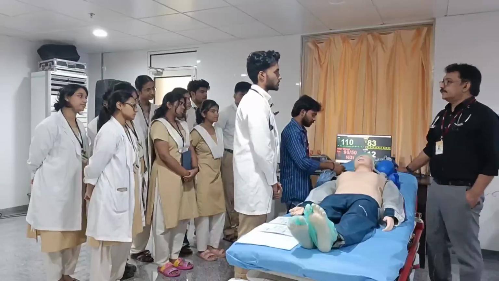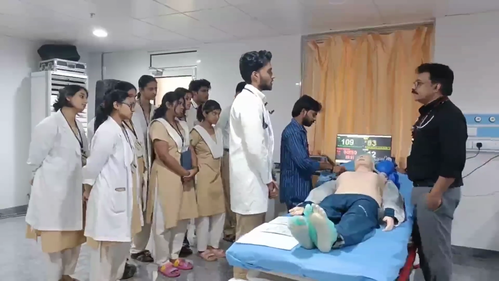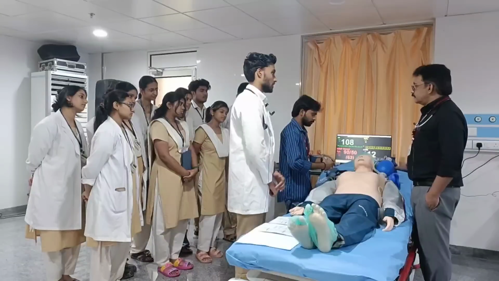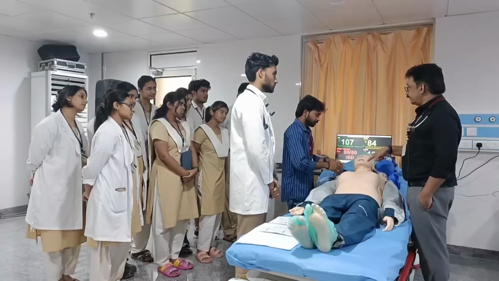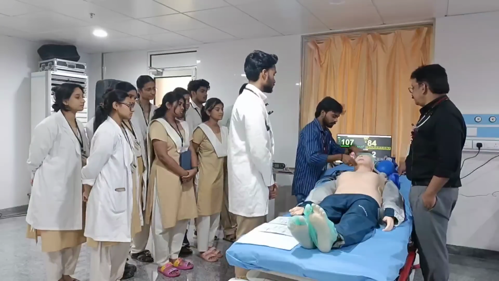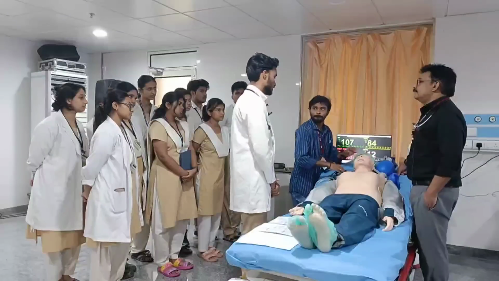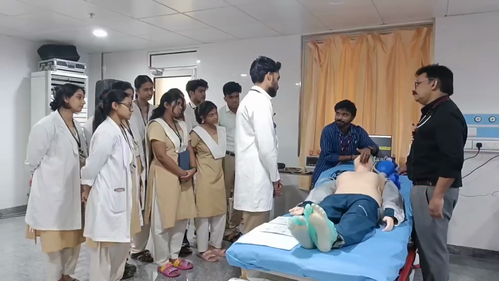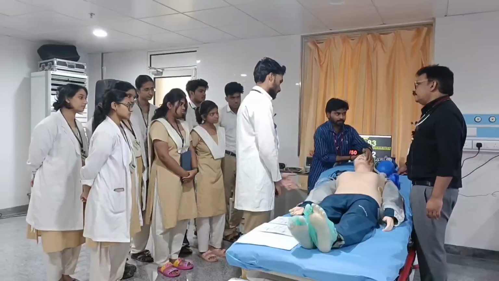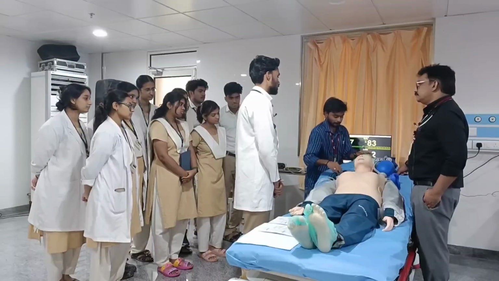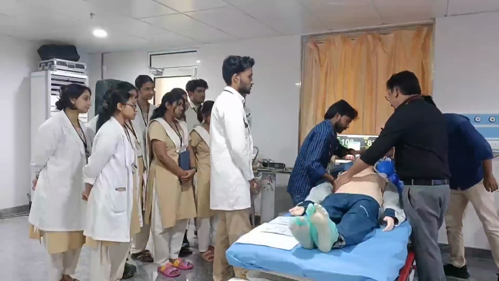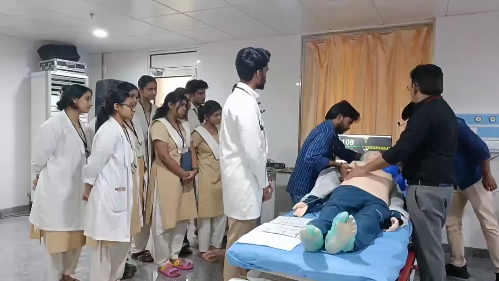So are there any secretions obstructing the airway? Mild secretions are there. Okay, so we'll have to perform suction. Before that, we'll have to clear the airway. Clear the airway with your suction. So first we'll have to perform the chin lift head tilt maneuver. So now the airway has been cleared. Now we have to perform suction in the left lateral position or the recovery position. Okay, we'll put the patient in left lateral position and we have suctioned the patient.